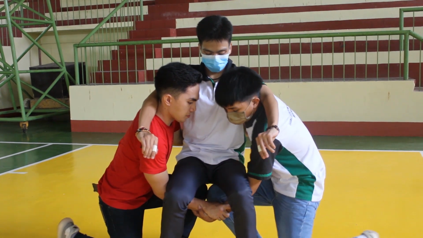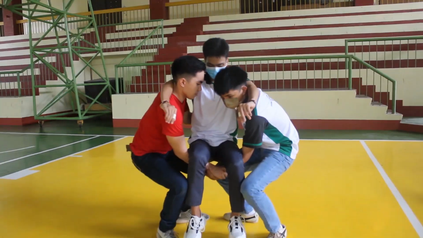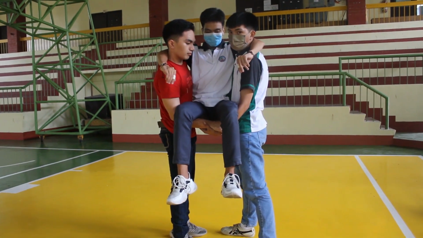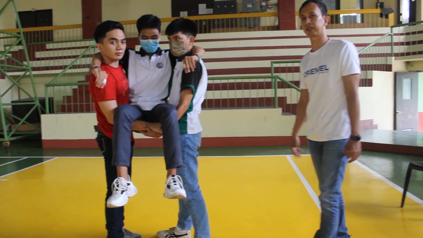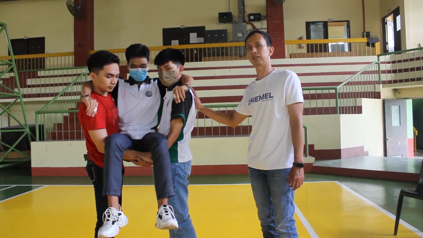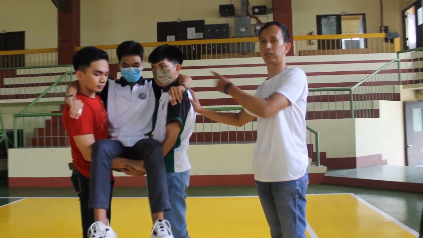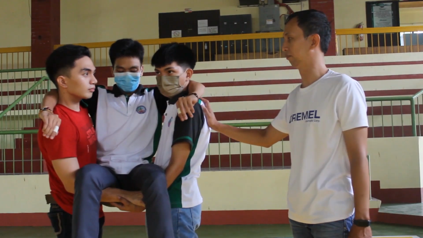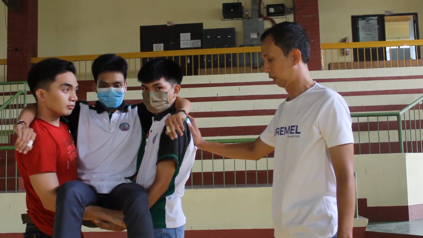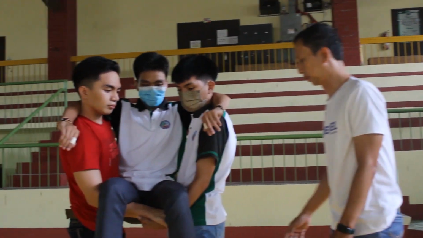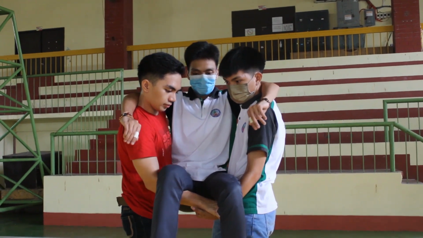Squat position. Lift. Up. This will be used to transfer the victim on a much longer distance, since they will be carrying the weight of the victim on their side. Okay? Now, to dismount the victim, they will be preparing to go back to the kneeling position. Kneeling position, ready? And kneel.